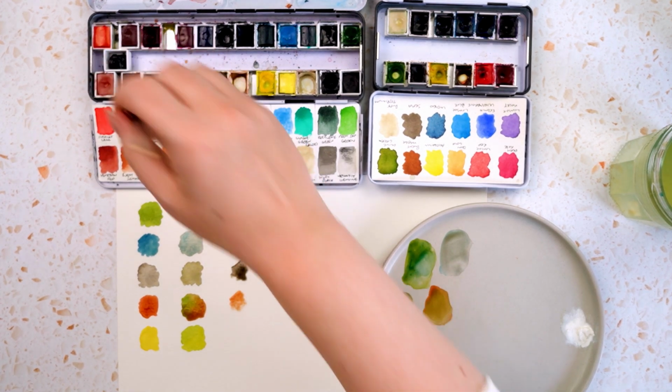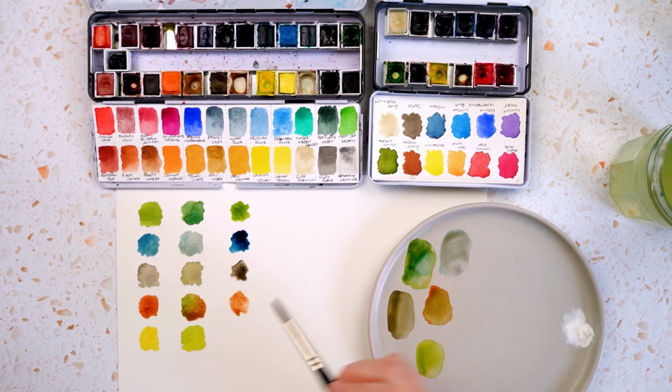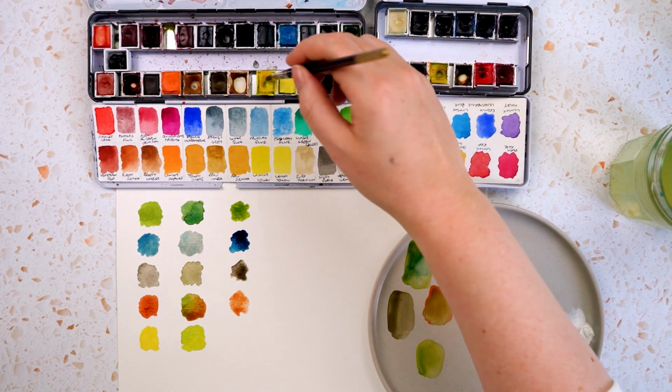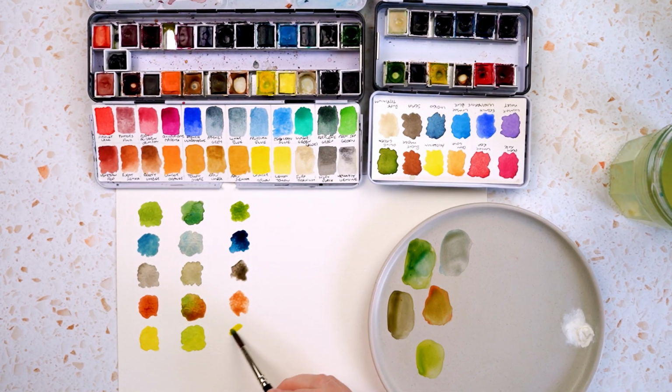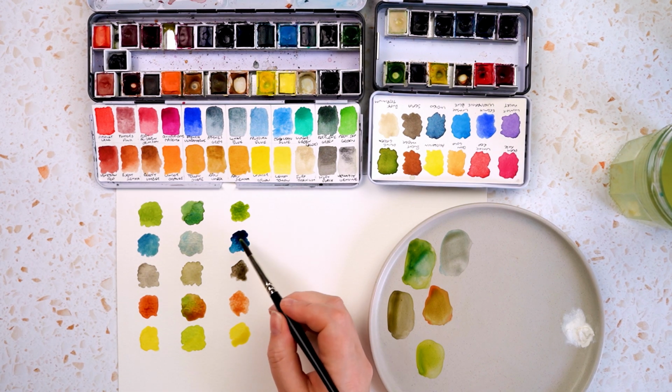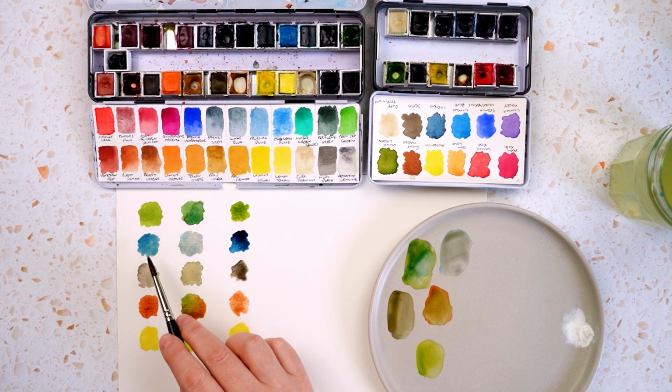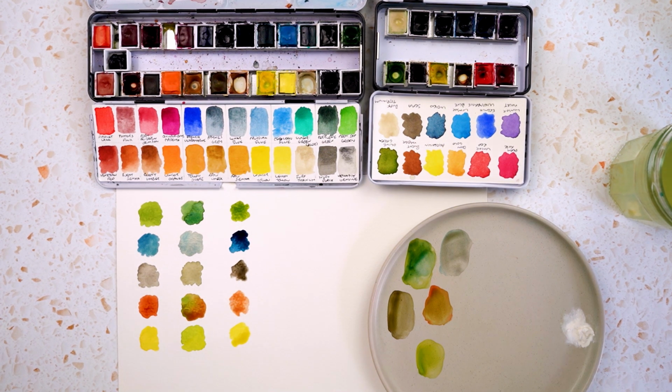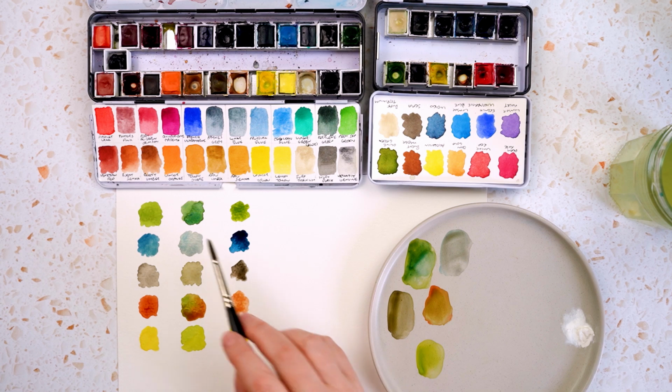There's my burnt sienna. And there's that same yellow. And I'm only going to change one colour. You could change several just to see what difference it makes. And I think you can already see that this indigo is much darker than the Prussian blue is. So let's try them again.